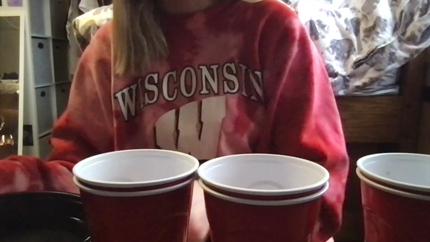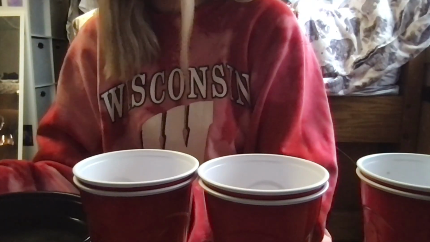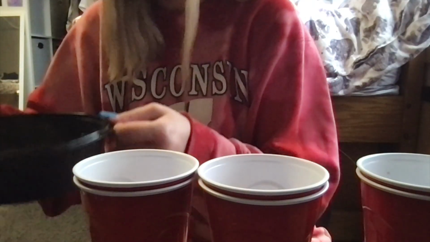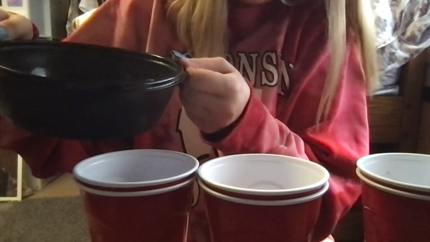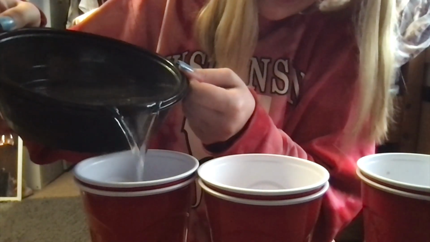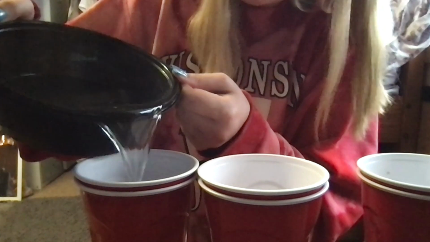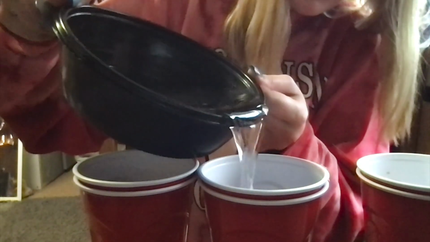To start, I'm going to be heating up this water, and I don't have a stove, so I'm just going to do it in the microwave until it's almost boiling, and then I'm going to add borax. Okay, now I'm going to pour this really hot water into these cups. Hopefully, well, I'm going to try and split it up as evenly as possible.